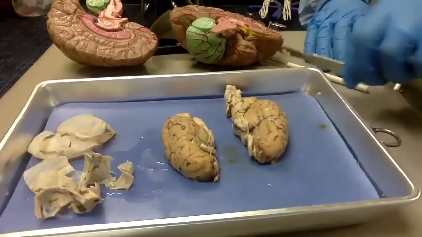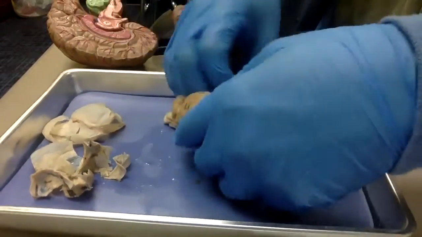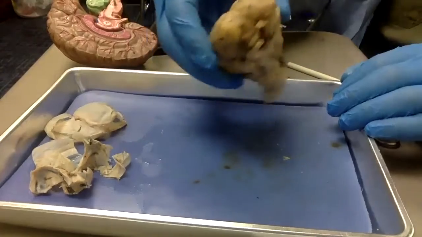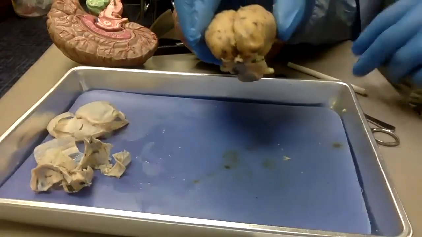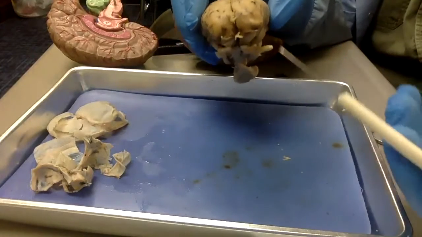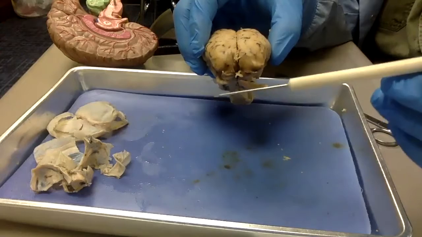Now we are going to do something called a lobotomy. Remember, the eyes were right about here for the sheep. A lobotomy is when doctors used to, they don't do this, by the way, because it's very, very bad.